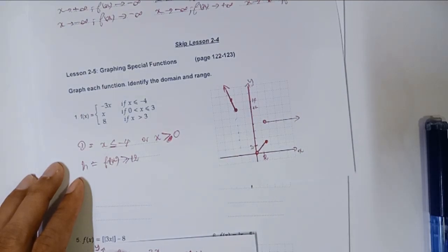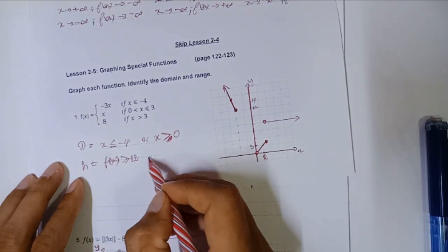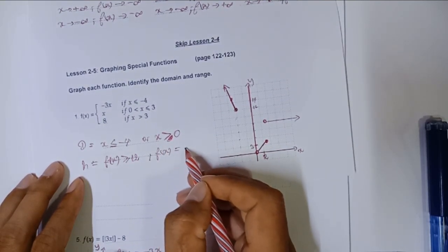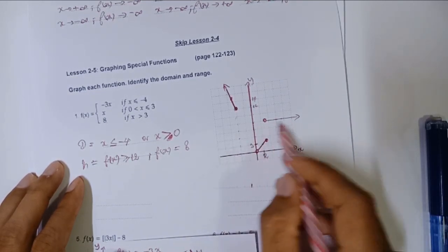And then another section, you have a range equal to 8. So you have this one, f of x equal to 8.